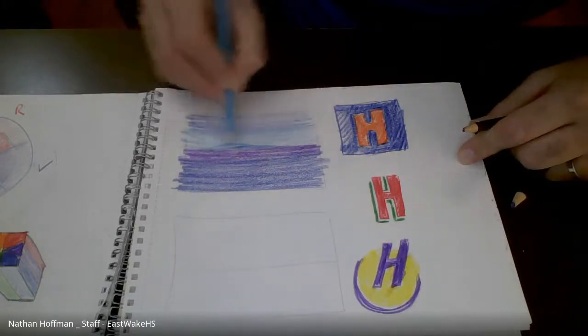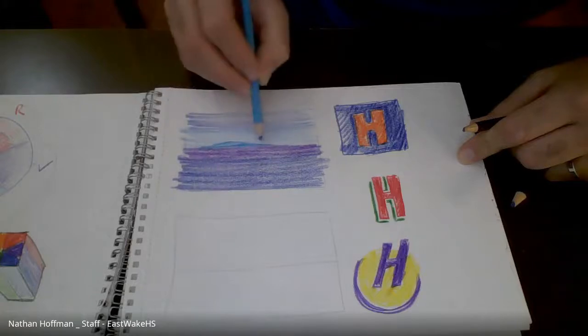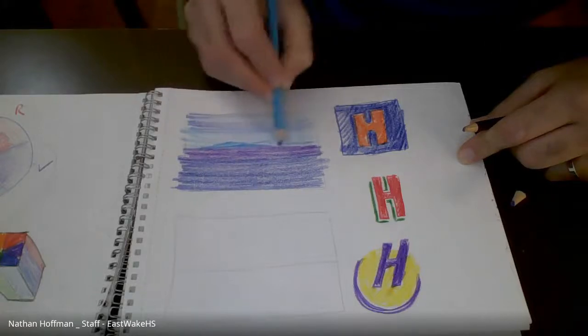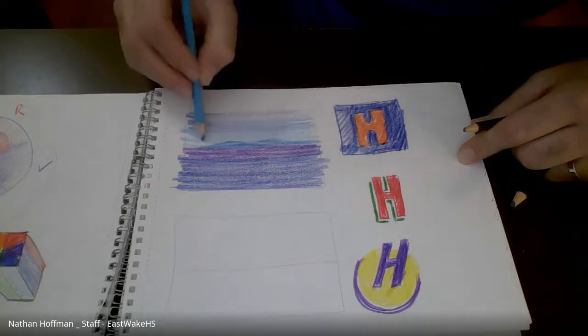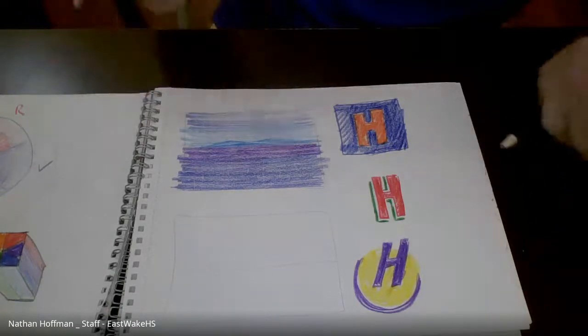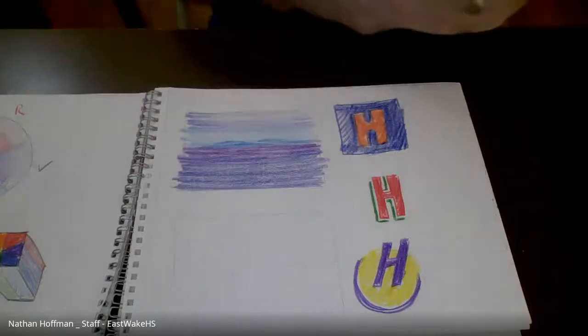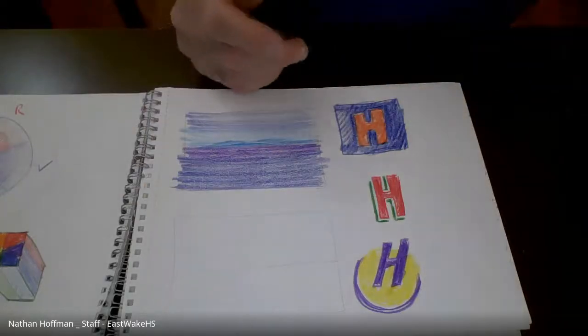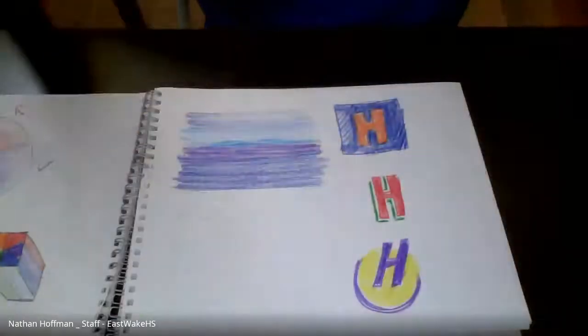But then I'm going to just draw a few mountains here in the background, a few little hills. So if I've done it right, it should give the viewer the feeling that this is a cold environment. Now I'm going to do a warm landscape.